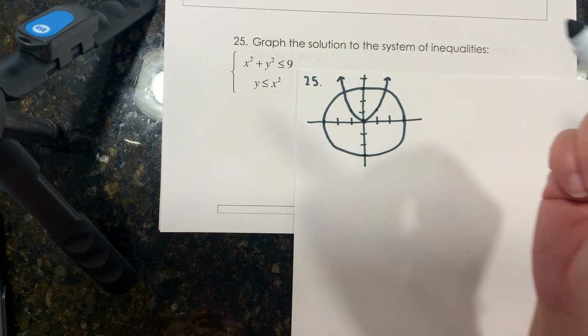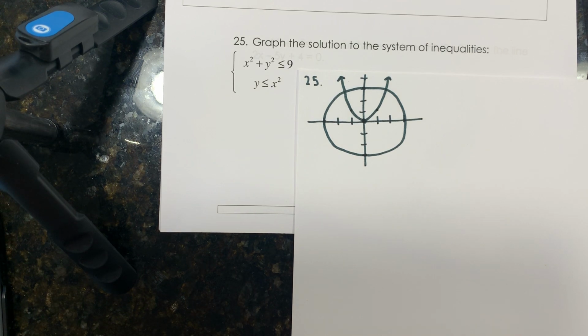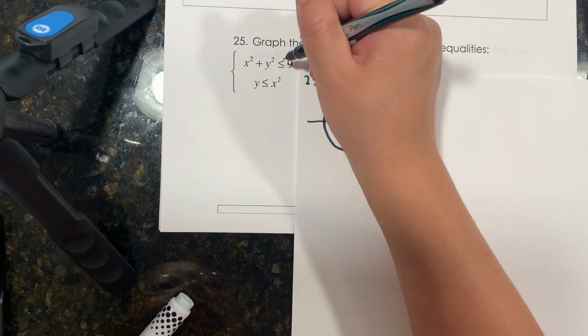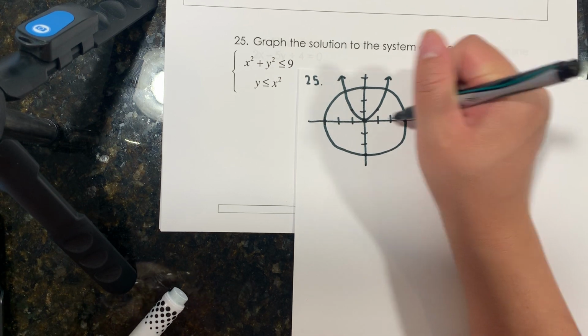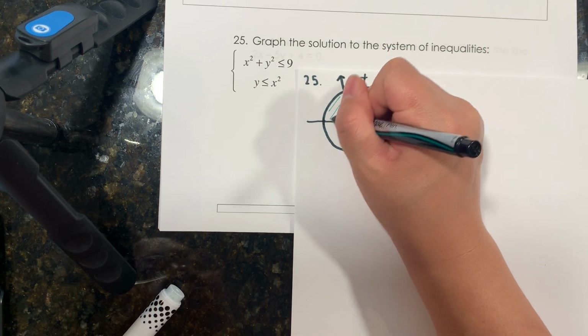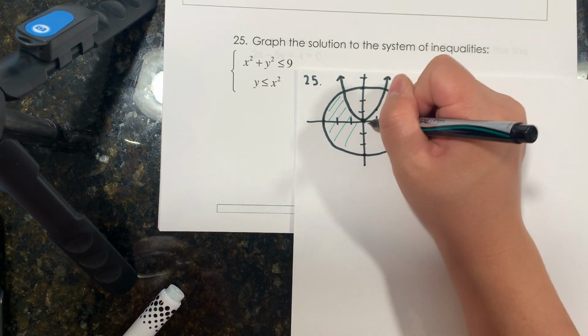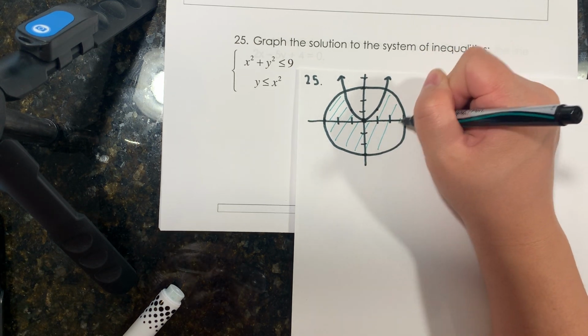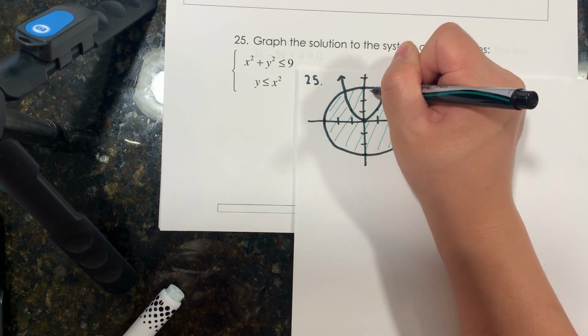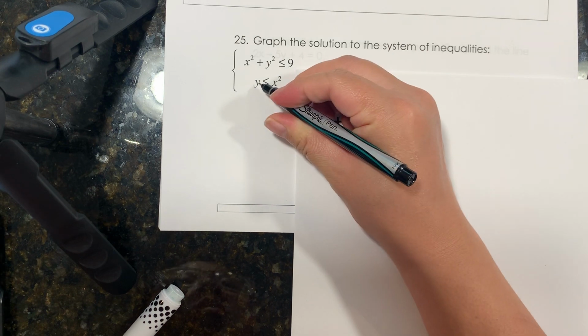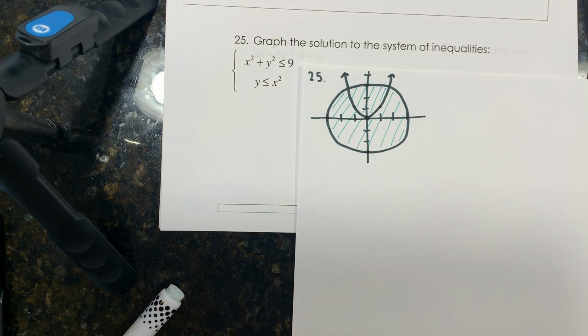Now, when it says that it's less than the radius, this is a little different. Less than the radius means that it's going to be inside of the circle. So it would be from the radius in. So that would be all of this portion, including this. Now, when y is less than x squared, less than means that it's everything underneath the parabola.